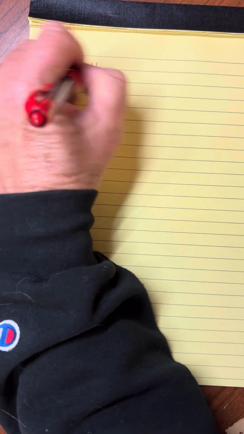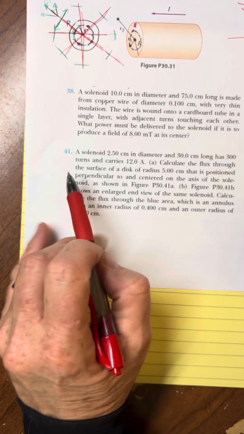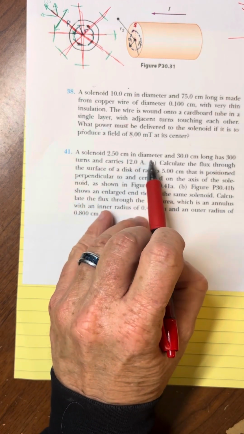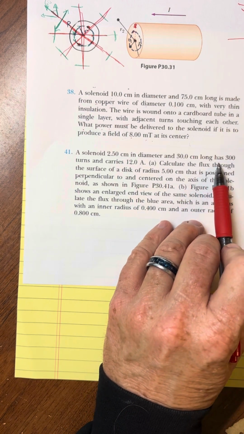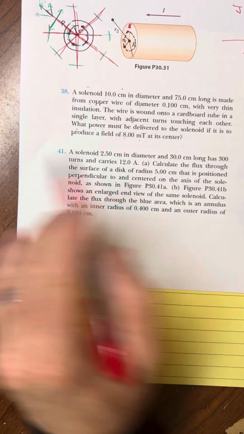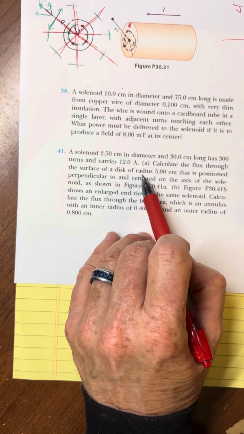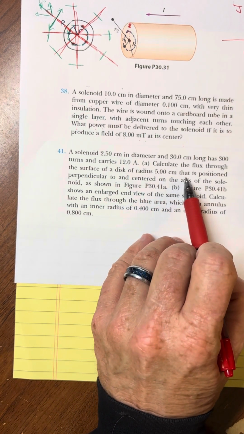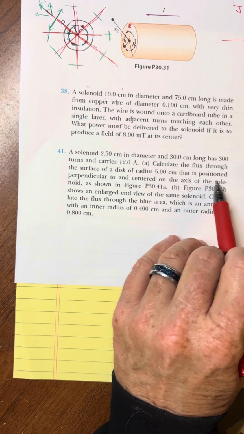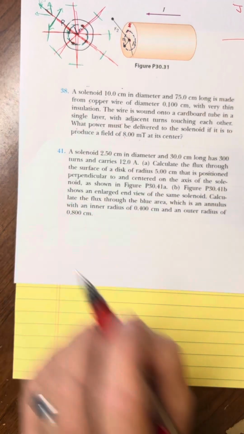And let's try 41 before we take a little break and do another video. Let's see here. Here it says a solenoid again. Okay, so a solenoid is 2.5 centimeters in diameter and 30 centimeters long, and has 300 turns and carries 12 amps. Calculate the flux through the surface of a disc that has a radius of, excuse me, 5 centimeters, and that is positioned perpendicular to the axis of the solenoid, as shown in the figure.